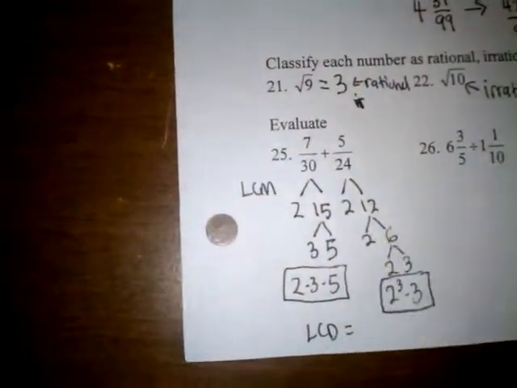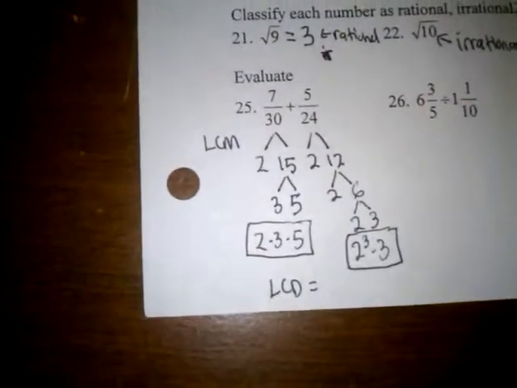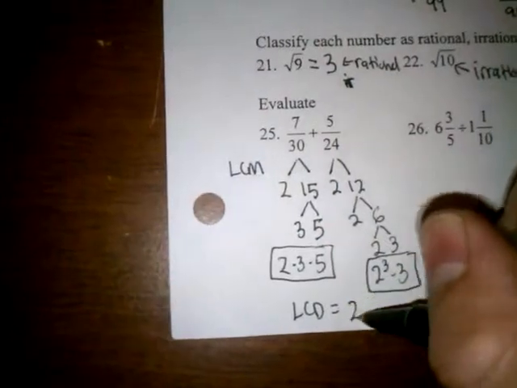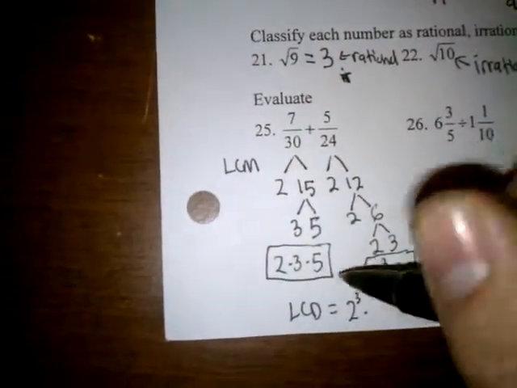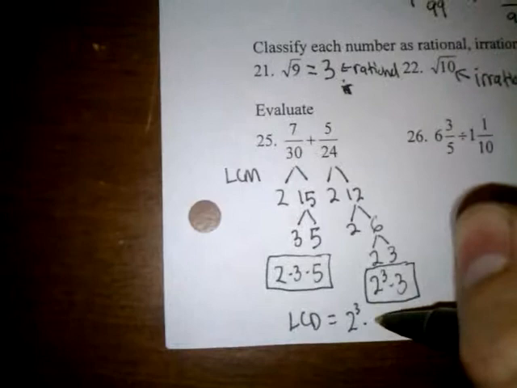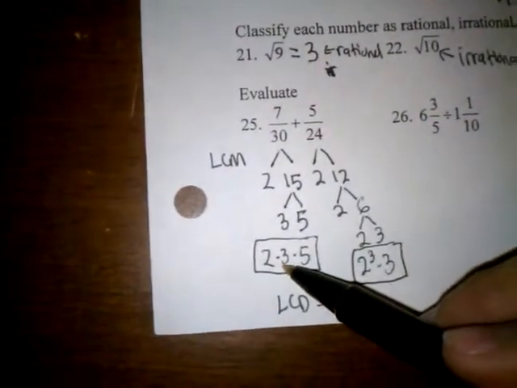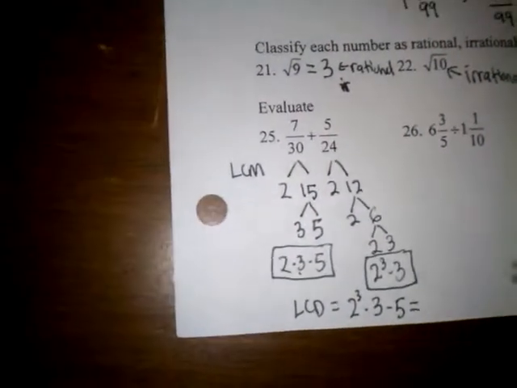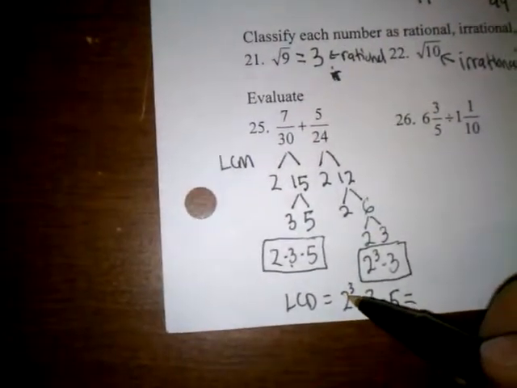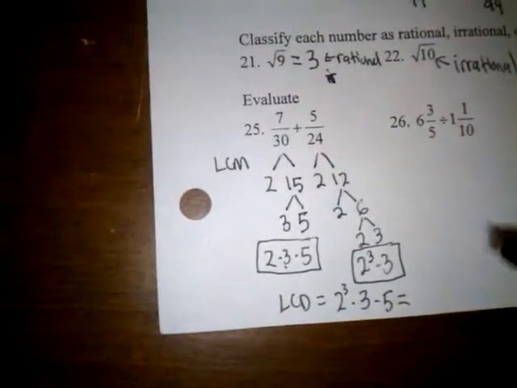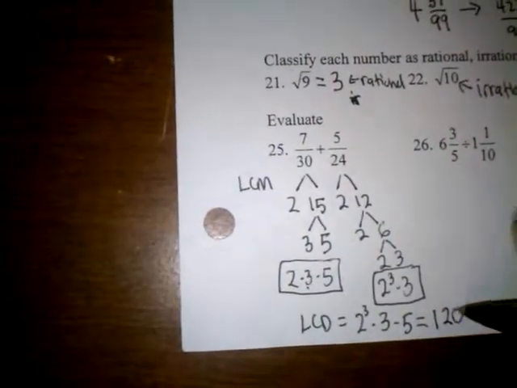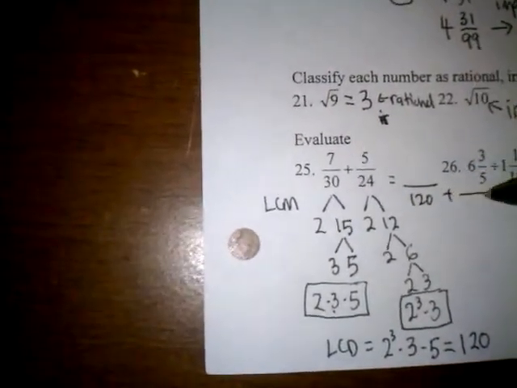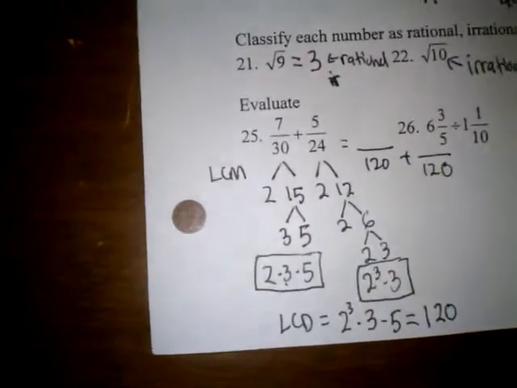So in this case, we have to find the LCD or the LCM. And the LCD, or LCM, is the highest power. So in this case, the highest power for base 2 will be power 3. The highest power for base 3 will be power 1. And the highest power for base 5 will be 1. So if you multiply 2 to the power of 3, which is 8, times 3 times 5, this is 120. So this means that the least common denominator in this case is 120.